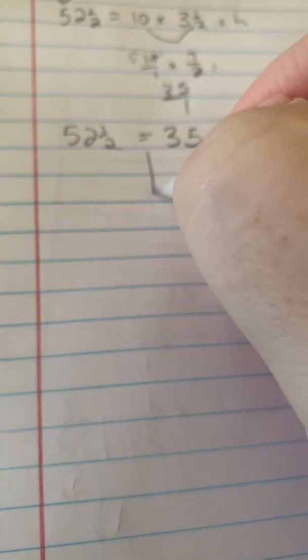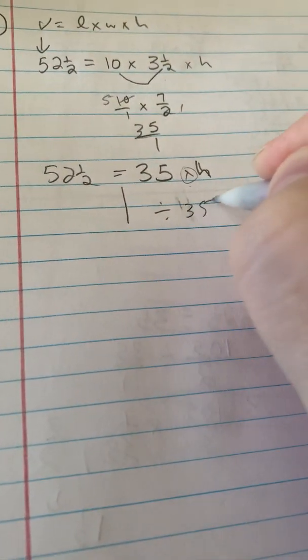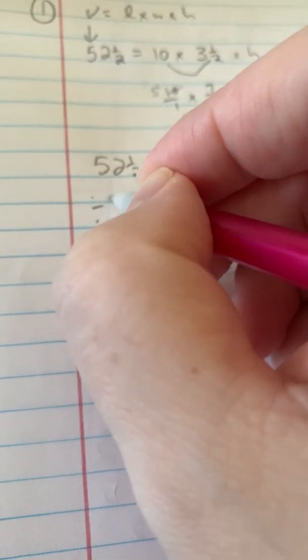Well, I know how to solve this. Draw my line, start on the side with the variable. The operation is multiplication. In order to undo multiplication, I do the inverse, which is division. Divide by 4. Sorry, not by 4. Divide by 35. And I'm going to be left with just h on this side. If I do that on this side, I also have to do that on this side. Divide by 35. This might take some scrap work, so I'm going to come up here.